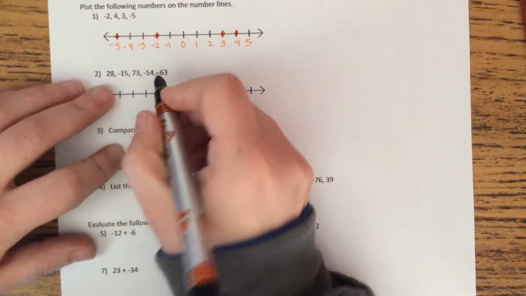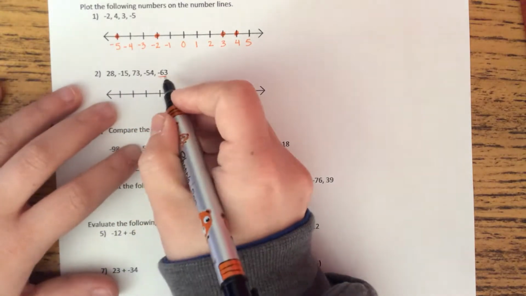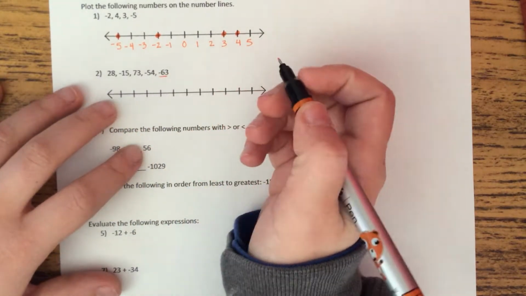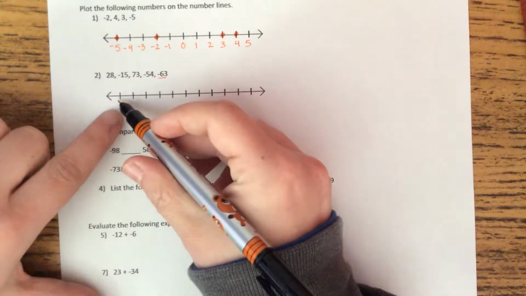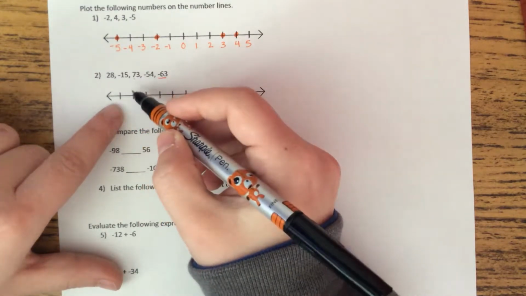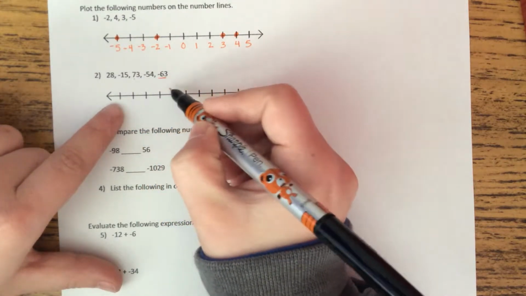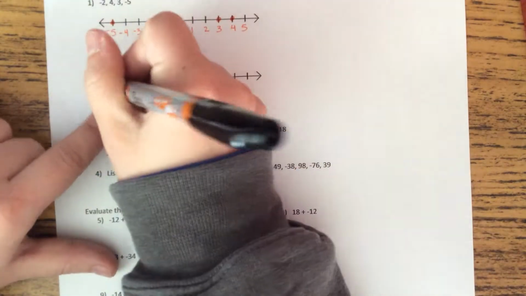Okay, now on this one I'm going to see which one has the most negatives, and that would be -63. So that's where it's going to go at the very end here. But I'm going to think what's a little bit lower than -63, and that'd be -70-ish. But if I count at 70 and go by tens, because I have to go up to +73, it'll be -70, -60, -50, -40, -30, -20, -10, 0, 10, 20, 30. I won't get there. So I'm actually going to start at -80 and then count by 20s.